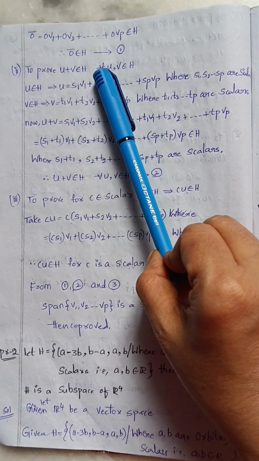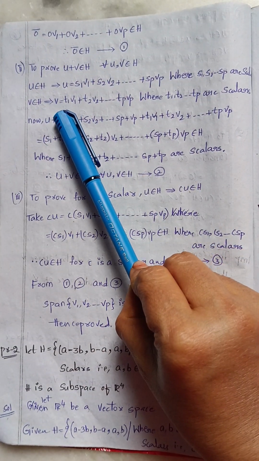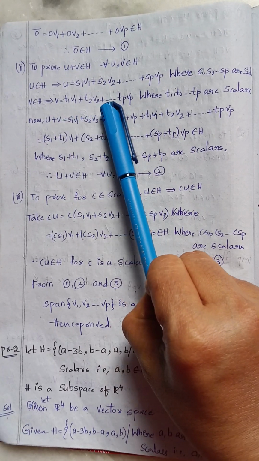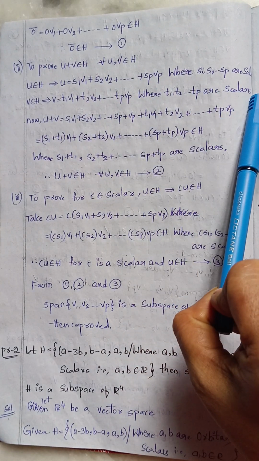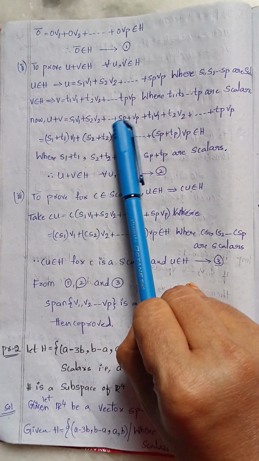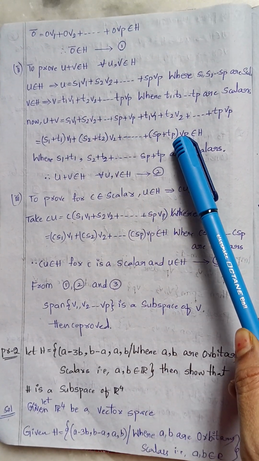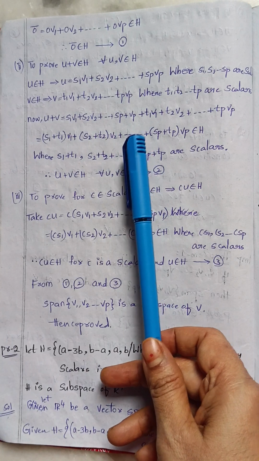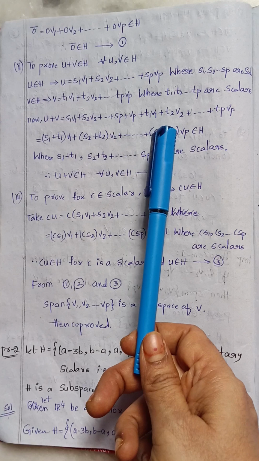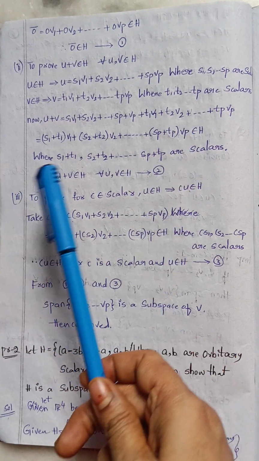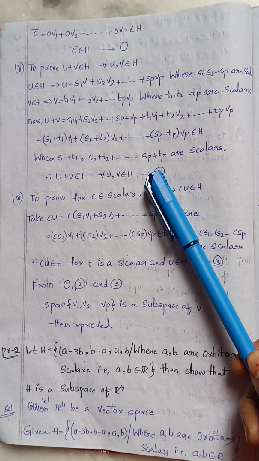Similarly, the vector addition condition. Take u as a linear combination of v1 to vp, and similarly v as a linear combination of v1 to vp, where s1 to sp and t1 to tp are scalars. Now take u plus v, and take v1 common, v2 common, like that up to vp. So obviously it is a linear combination of vectors v1, v2 and so on up to vp. So it belongs to the span, so it belongs to H, where these numbers are scalars. So vector addition has been proved.